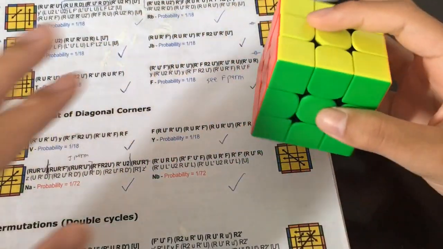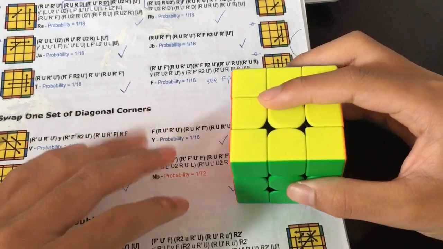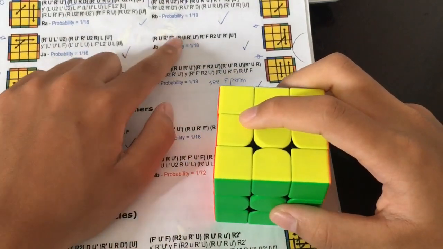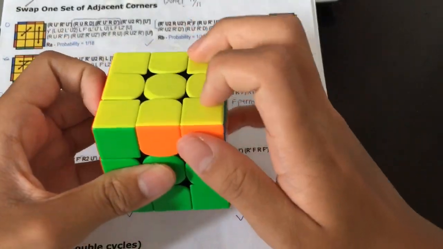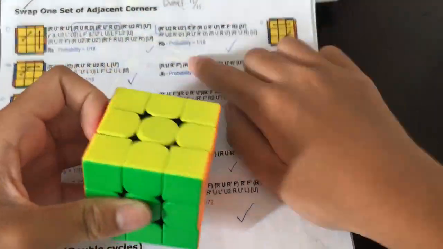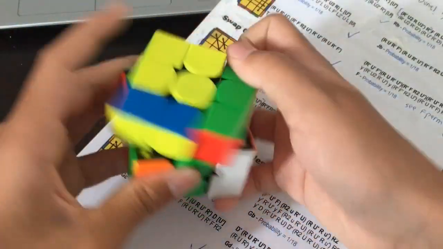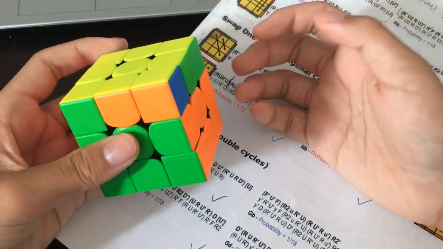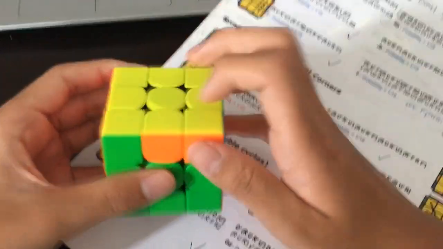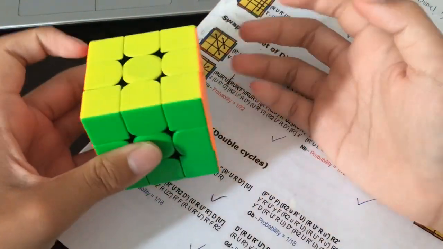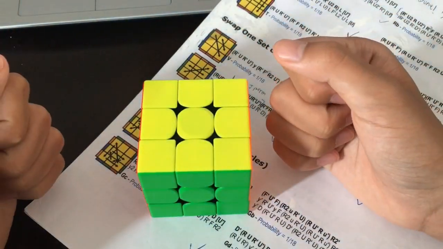My last tip is you have to be good at memorizing algorithms. So what I mean is, for example, you're learning JB, so you just do this, and then you keep doing this again, and then without looking at a paper, you can still do this. And that doesn't mean you've learned the alg already. You have to wait for tomorrow and then try to do this again. If you can still do this, then you've truly memorized the algorithm.